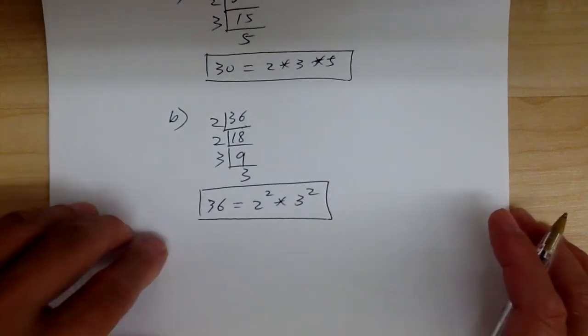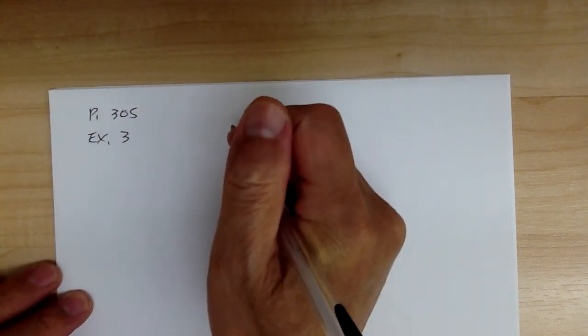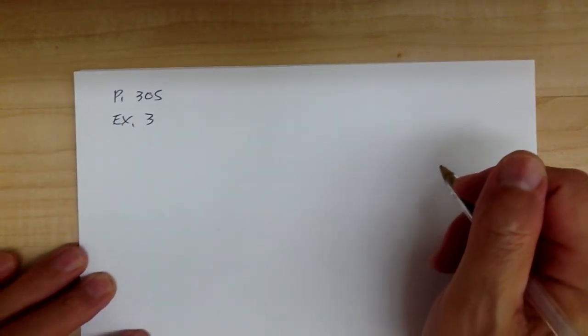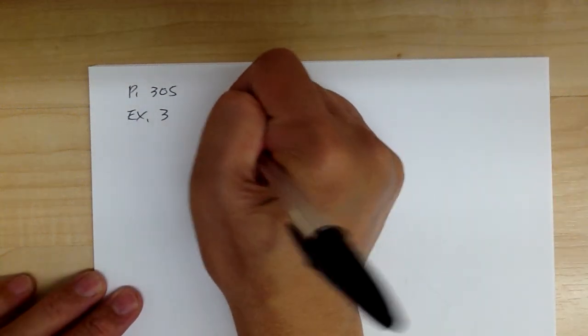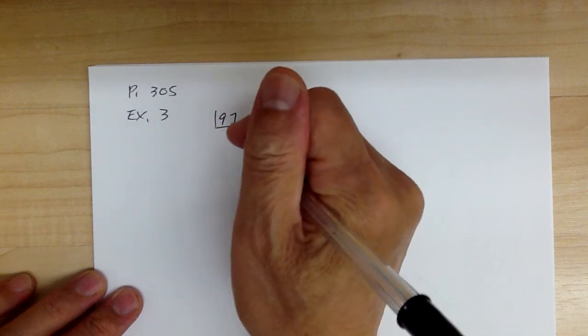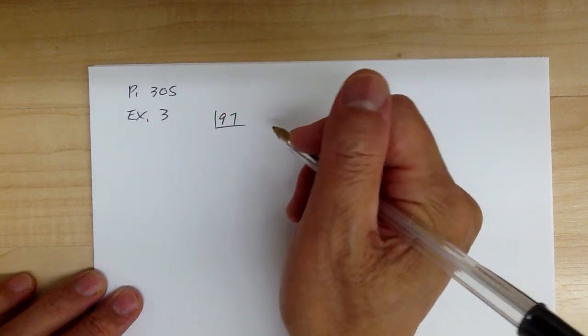Okay, let's go to example 3. You're looking for the prime factorization of 97. So now you're going to try. 2 does not work, 3 does not work, 5 does not work, 7 does not work, 11 does not work.